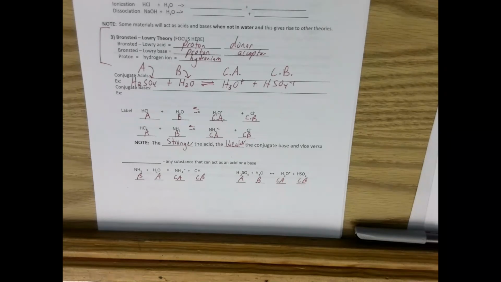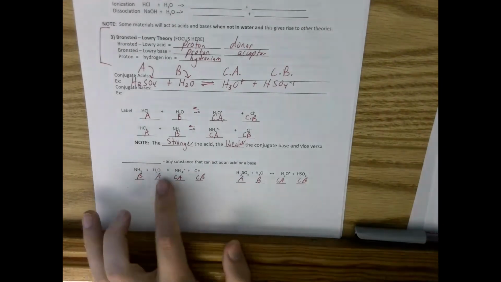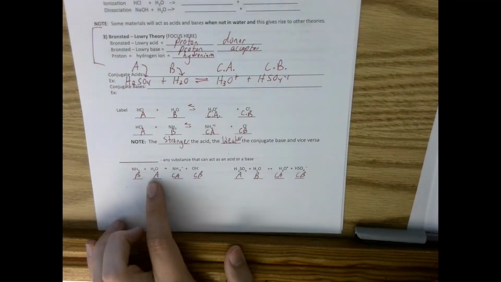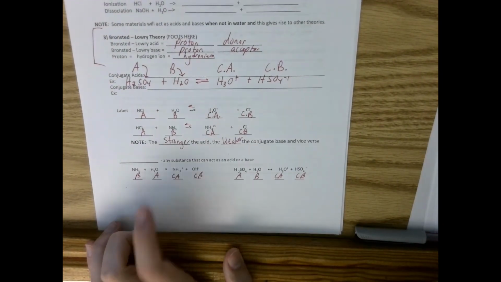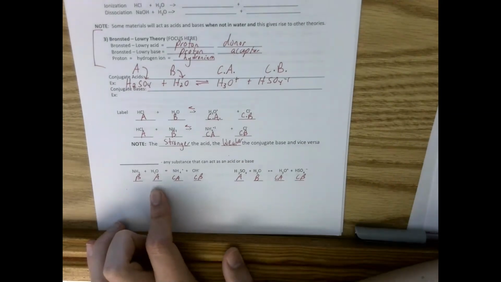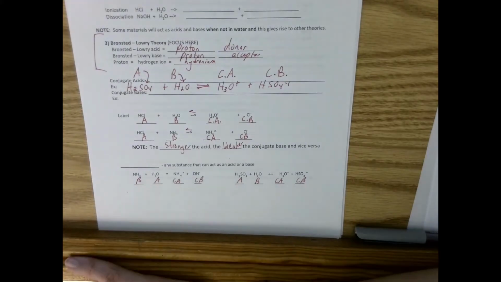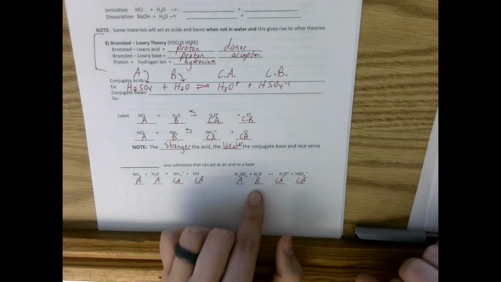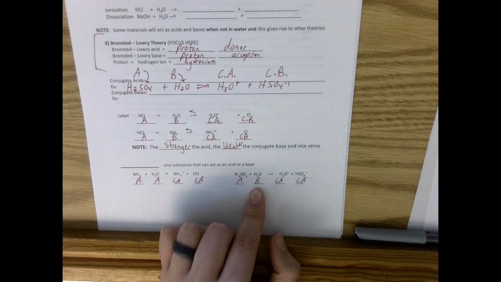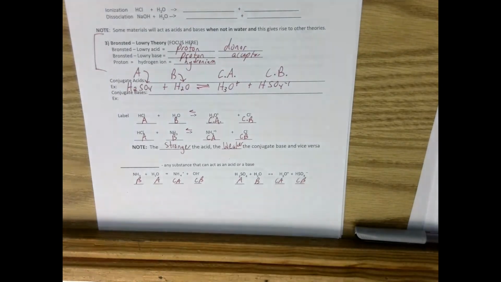So if I give you sulfuric acid, can you pretty much assume this is going to be either an acid or a base? It's probably going to be an acid, right? But here, on this one, water acted as a what? Acid. So when water acts as an acid, what does water turn into? Hydroxide. It gives away a proton and becomes hydroxide. Here, water acted as a what? Base. So when water gains a proton, it becomes hydronium.